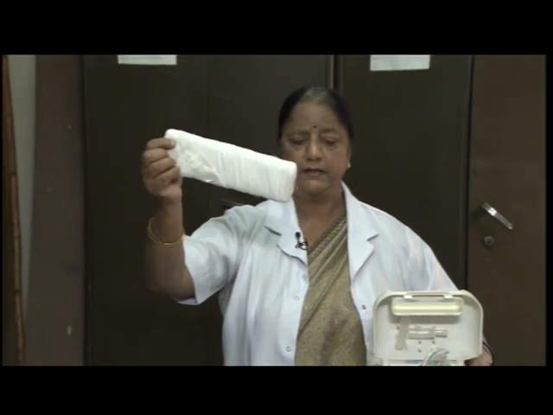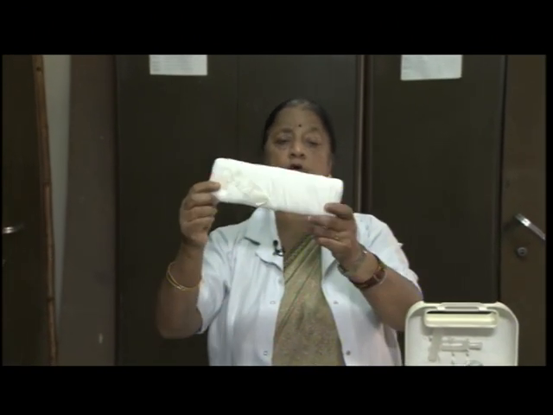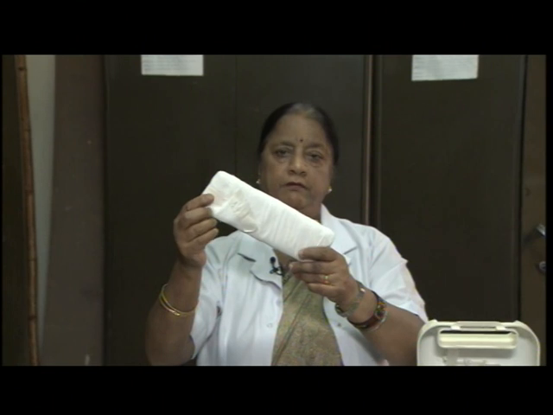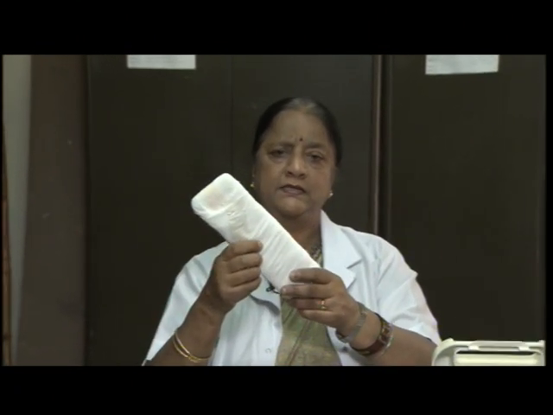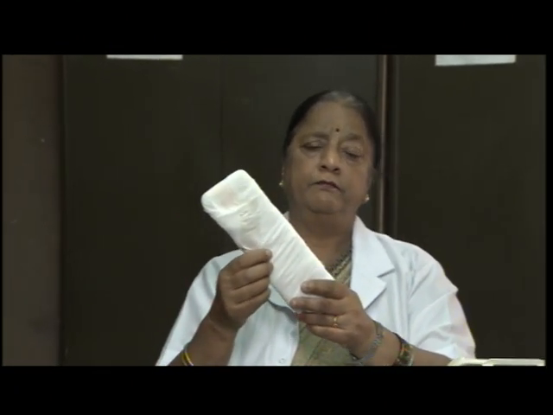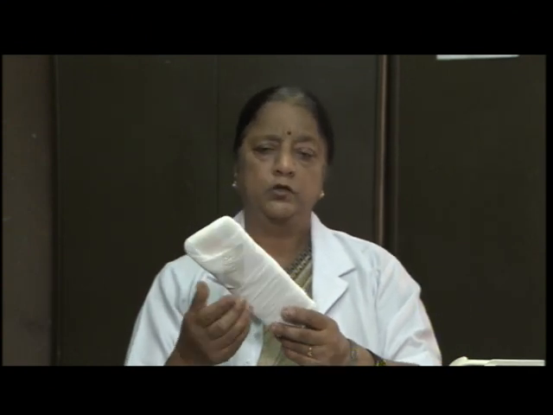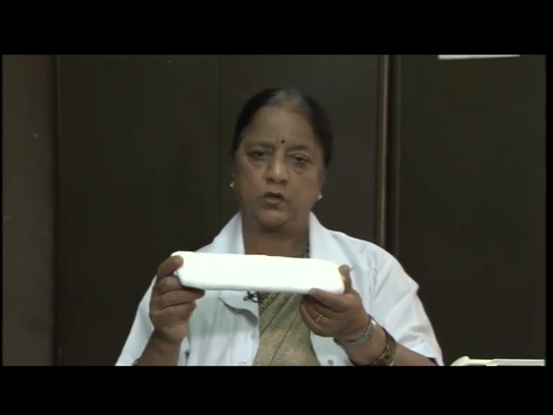This is very common device which is called splint, where you want to immobilize the joint for giving intravenous fluids so that the person does not move, otherwise the fluid will not go in the vein. So, to immobilize the part we make use of this kind of device which is called splint.